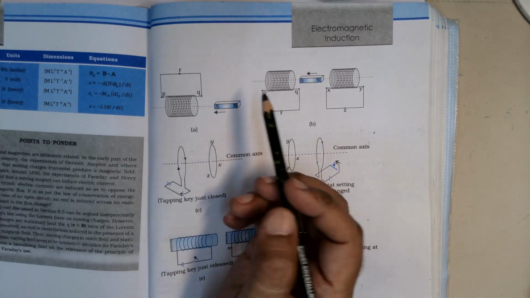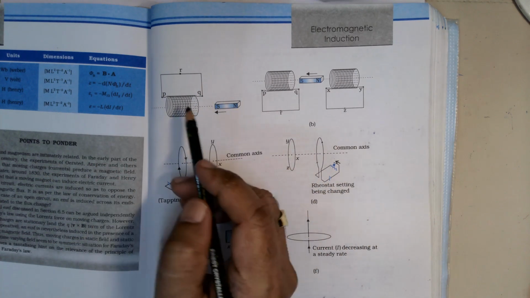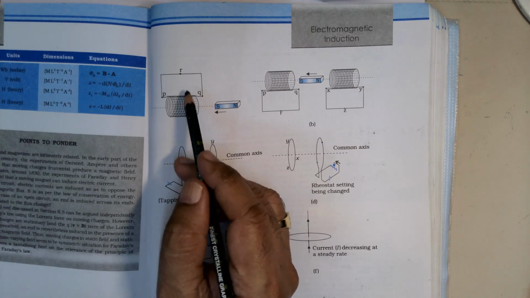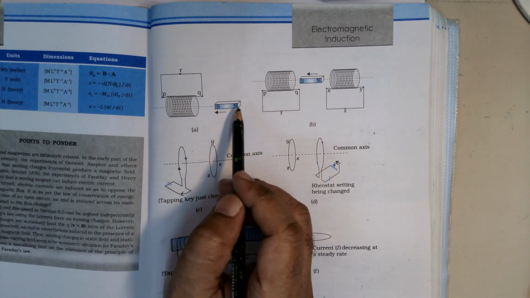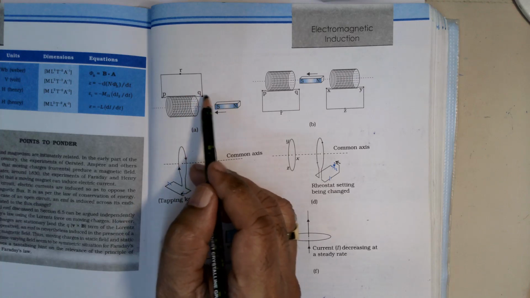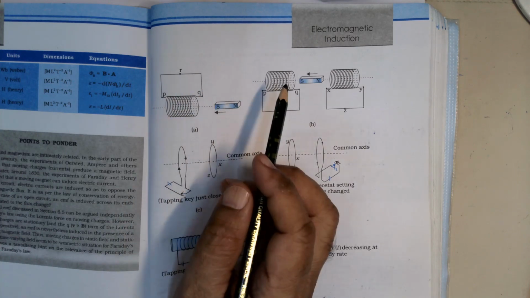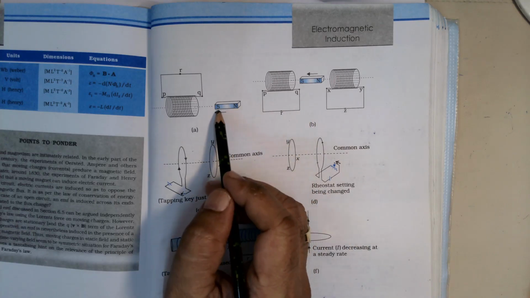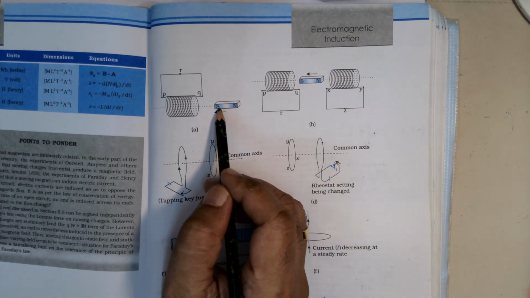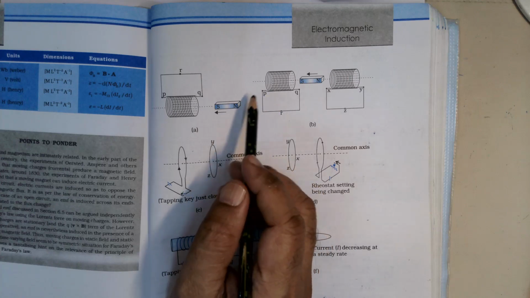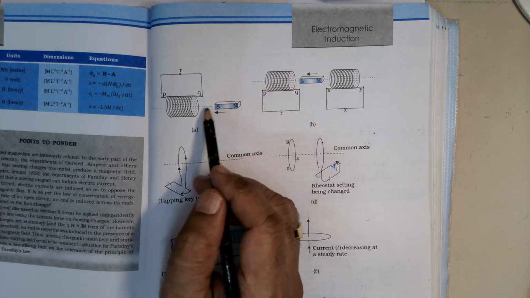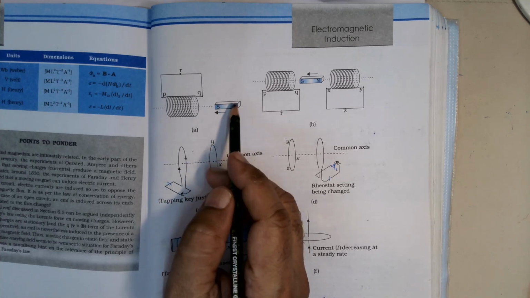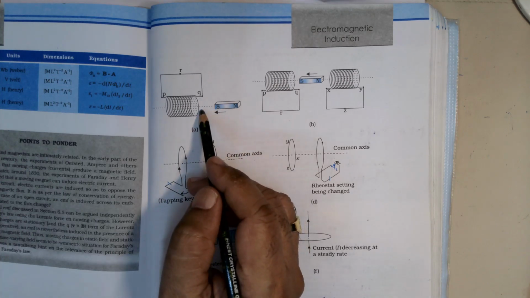Now look at the first one. You've got a solenoid coil with P, Q, and R on it. Then you have this S, N, which represents the bar magnet. So the bar magnet approaches inside the coil. What we are supposed to do is apply Lenz's law.